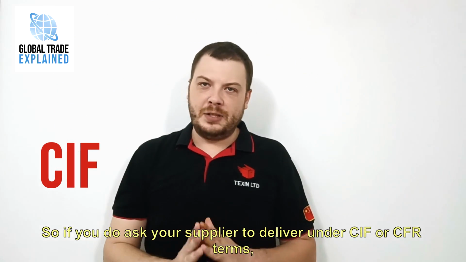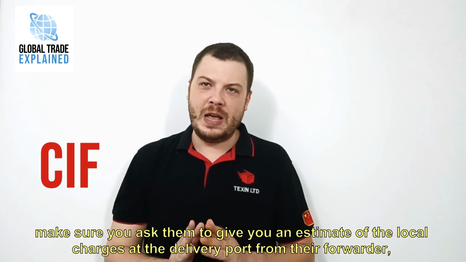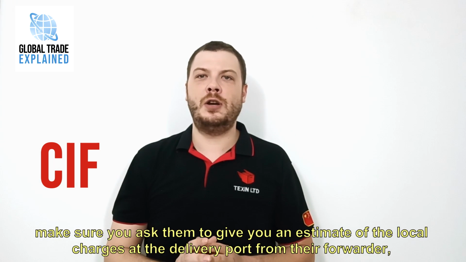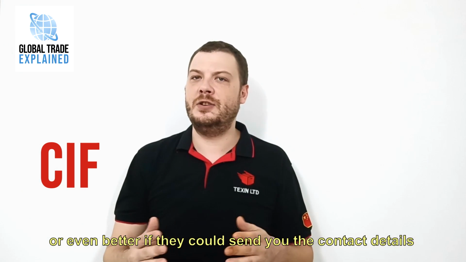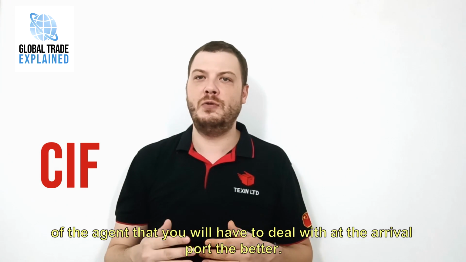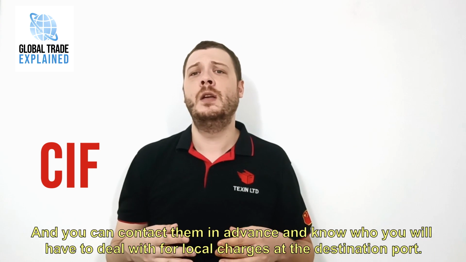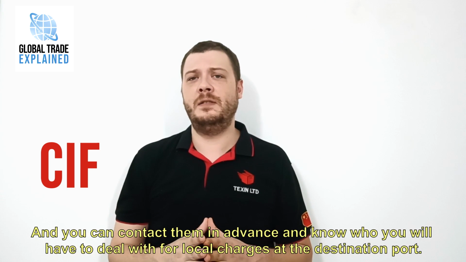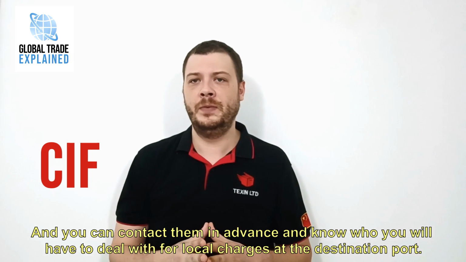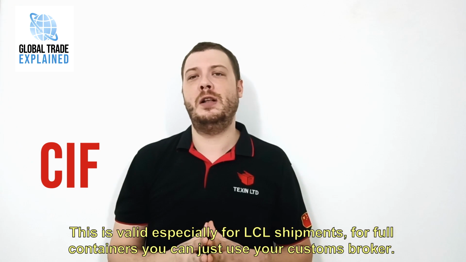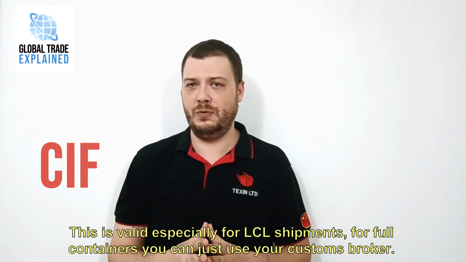So if you do ask your supplier to deliver under CIF or CFR terms, make sure you ask them to give you an estimate of the local charges at the delivery port from their forwarder. Or even better, they could send you the contact details of the agent that you will have to deal with at the arrival port. And you can contact them in advance and know who you will have to deal with for local charges at the destination port. This is valid especially for LCL shipments. For full containers, you can just use your own customs broker.